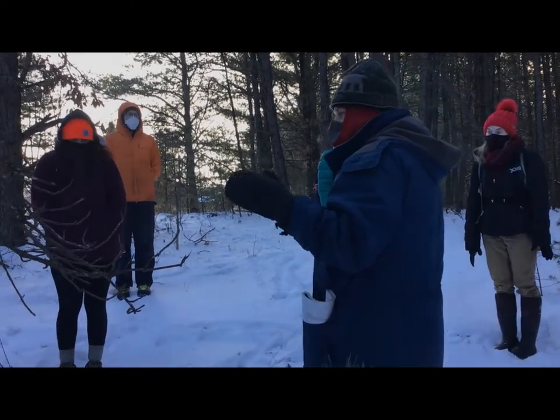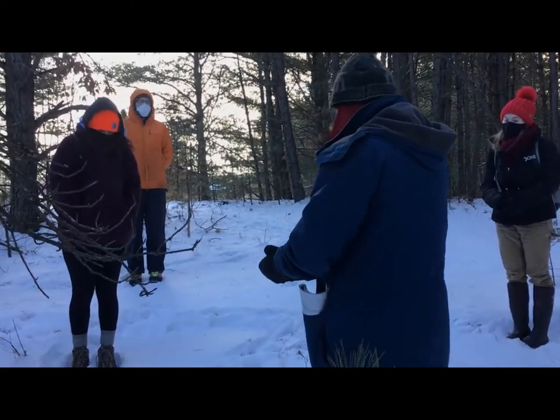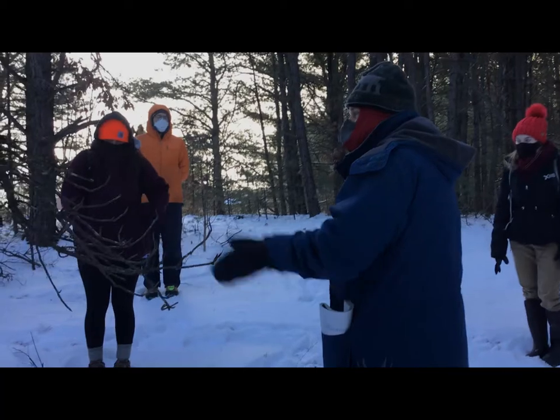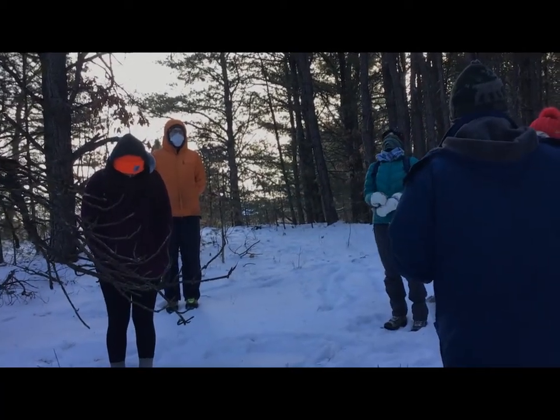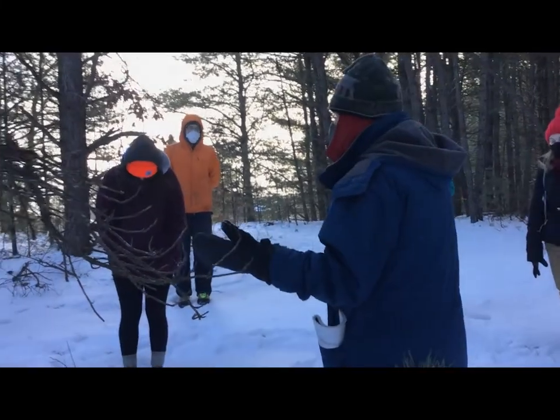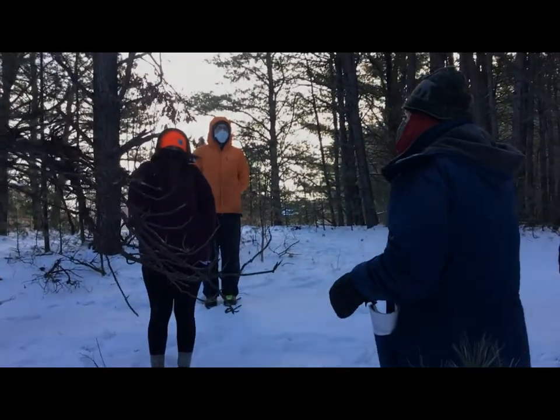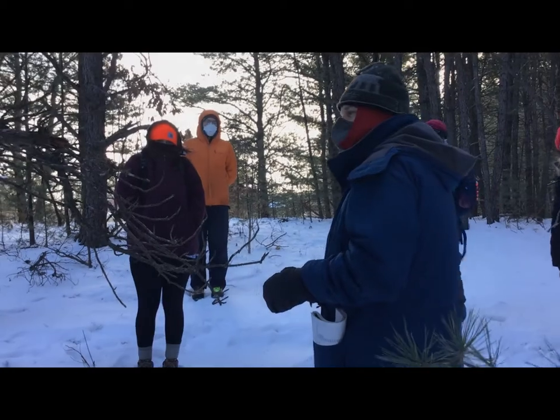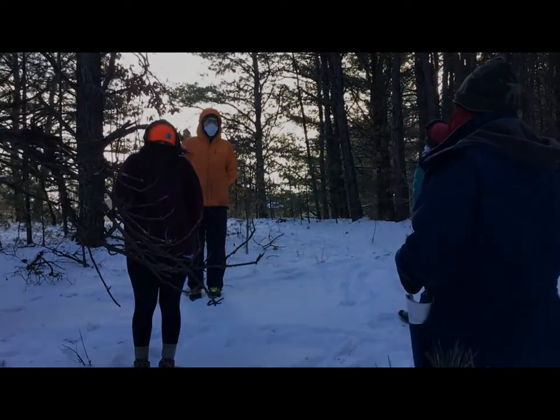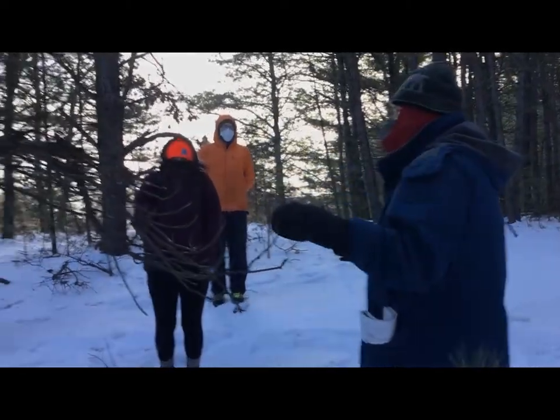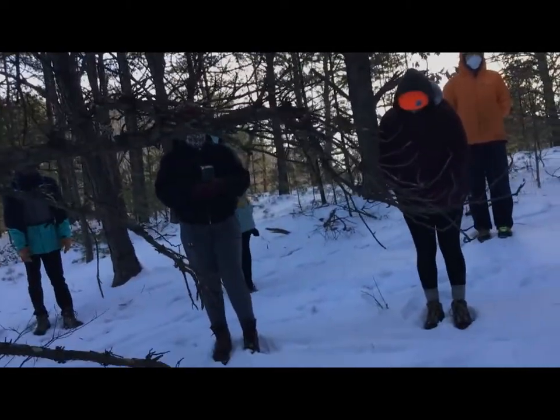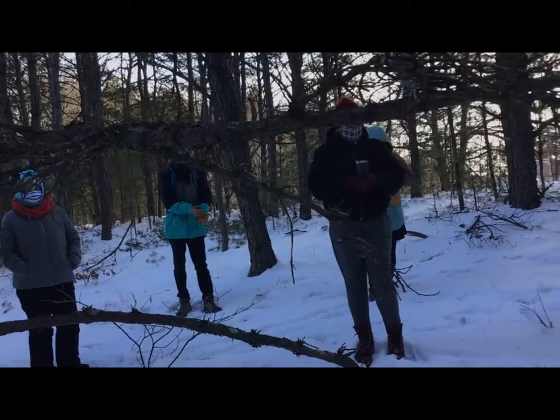Hardwoods have a lot of epicormic buds. That's why we see when a tree falls over or gets cut down, it sprouts. Those dormant buds underneath the bark allow that to happen. You do that to a white pine and that doesn't happen. Or a Scotch pine. But pitch pine will, because it's got those epicormic buds, because it's dependent on fire.